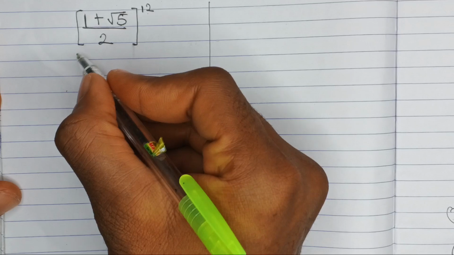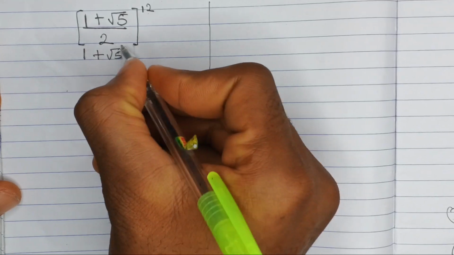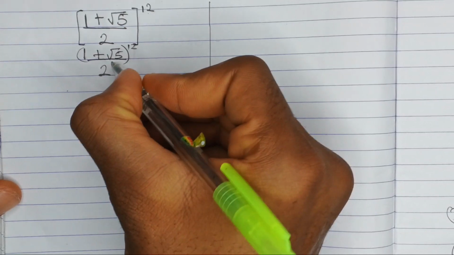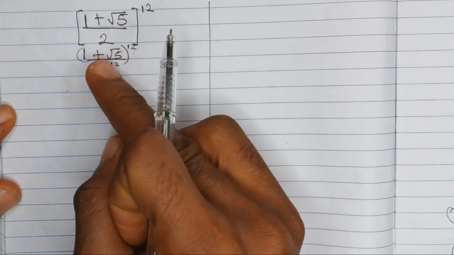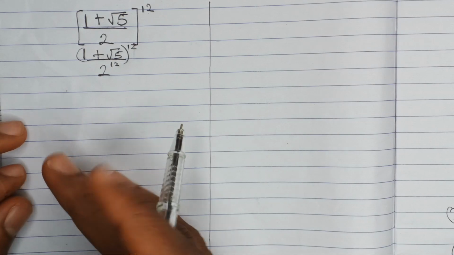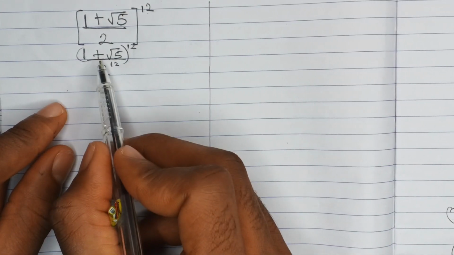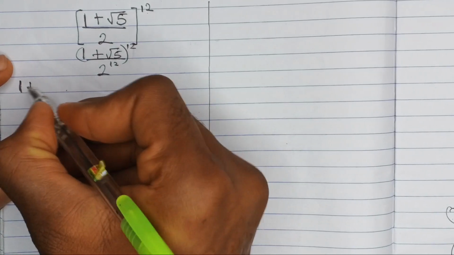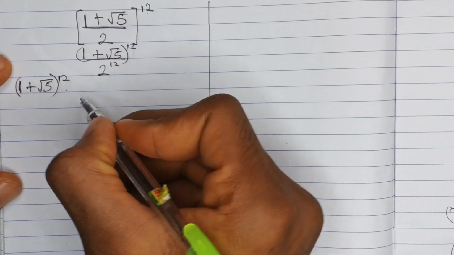So we now have that this thing boils down to 1 plus root 5 all raised to power 12 over 2 raised to power 12. Now, what I want to do next is to set aside the 2 raised to power 12, just leave it and focus on simplifying this, and after I'll join them back together. Let's go ahead and do that. So let's simplify 1 plus root 5 all raised to power 12.